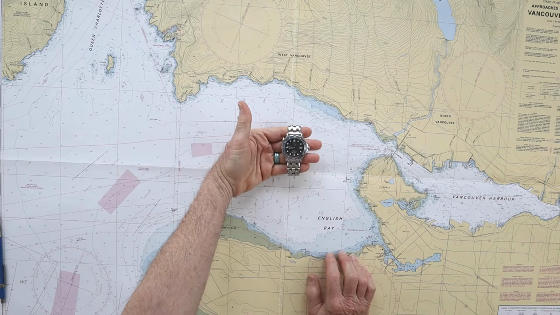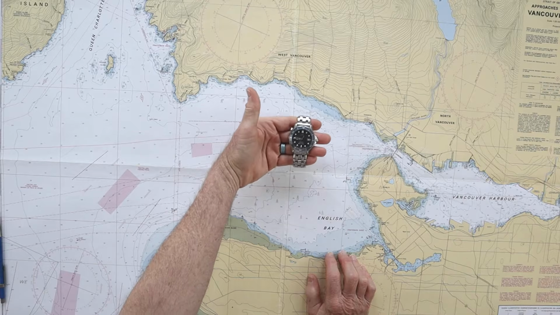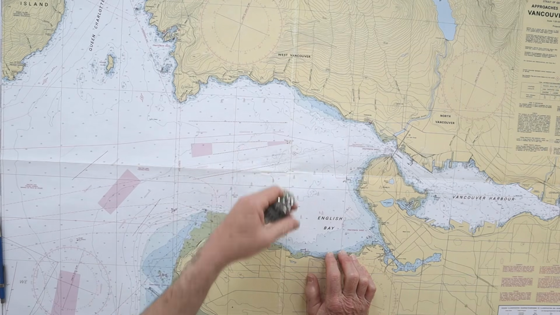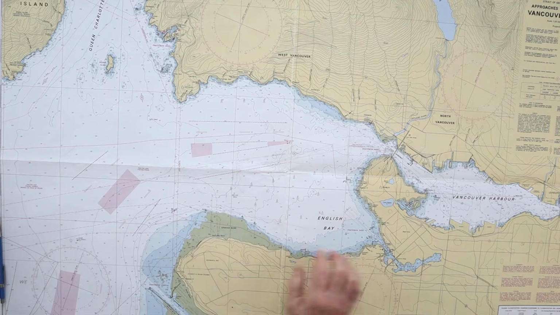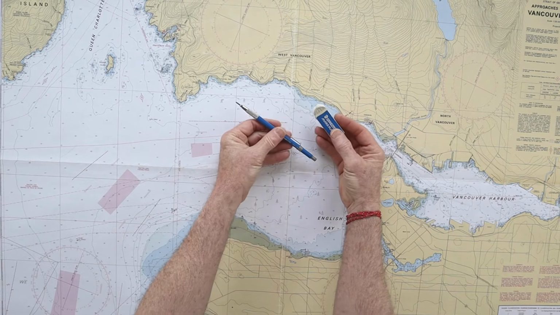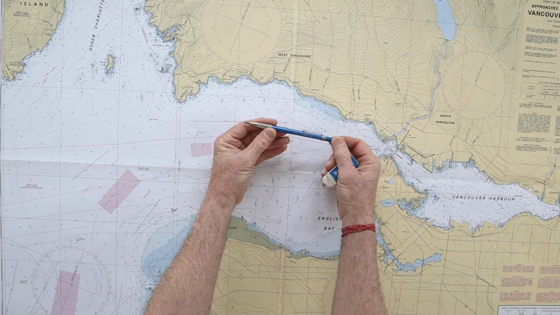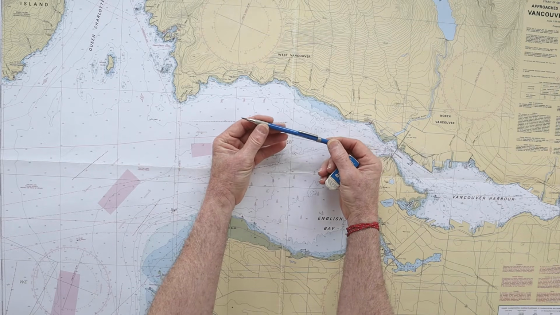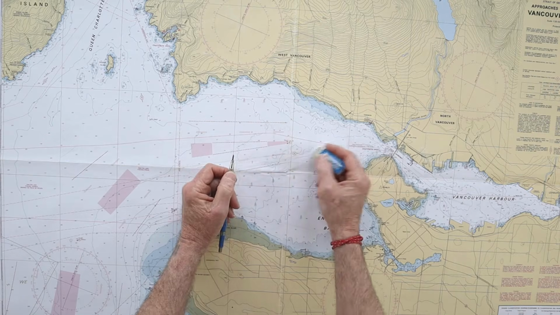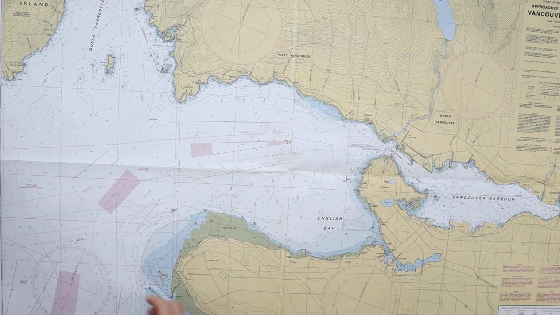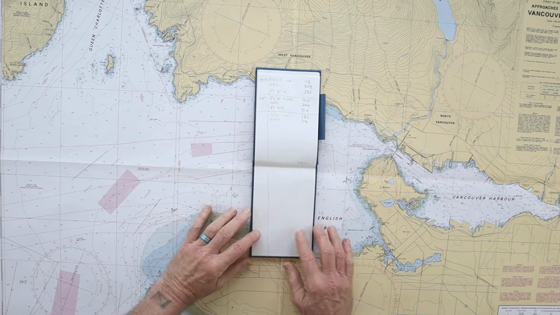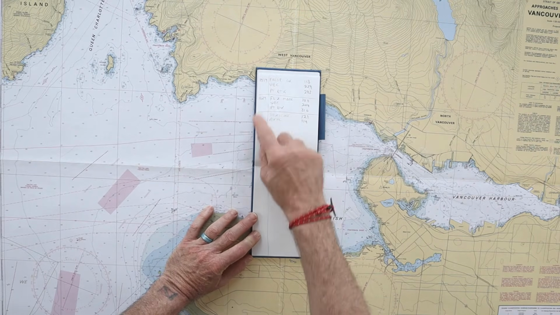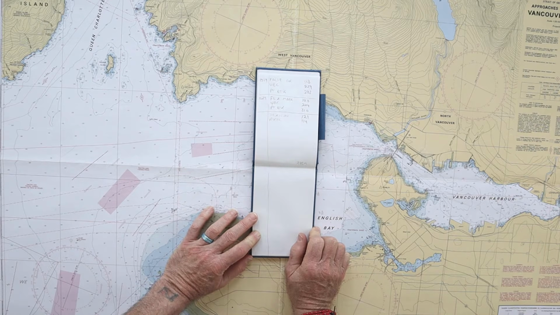An accurate timepiece, either a watch like this with a sweep hand, or a digital clock, a phone, whatever. A good pencil and an eraser. So this is a commercial drawing pencil. It's a 2mm with a 2B lead. The 2B is softer than HB, so it's a little bit easier to erase. And then finally, what I call a navigator's notebook.